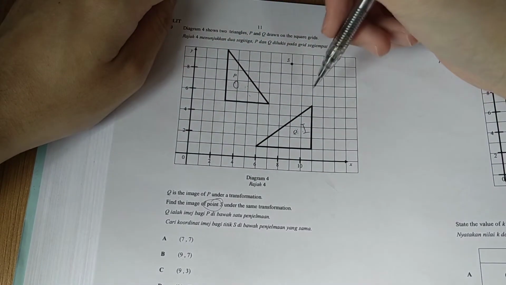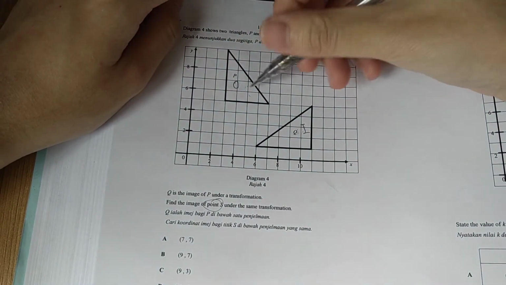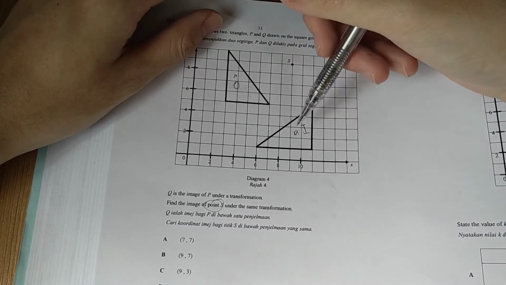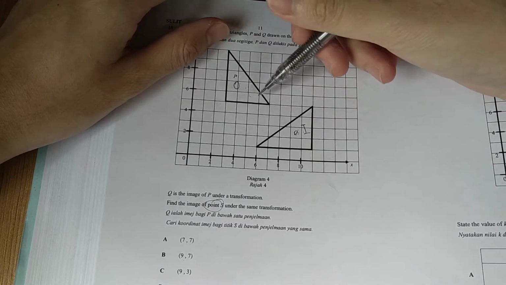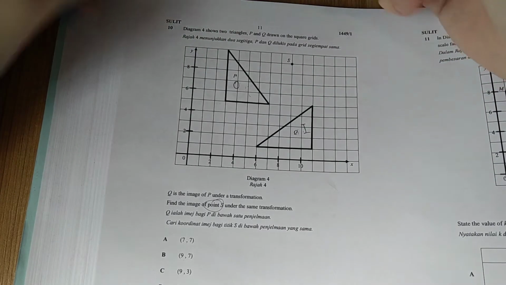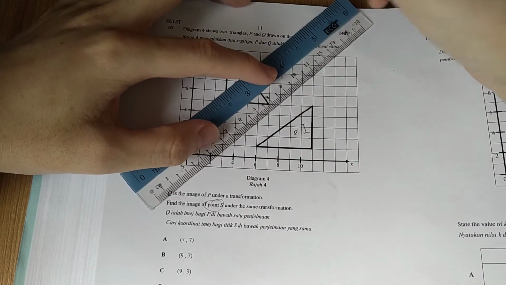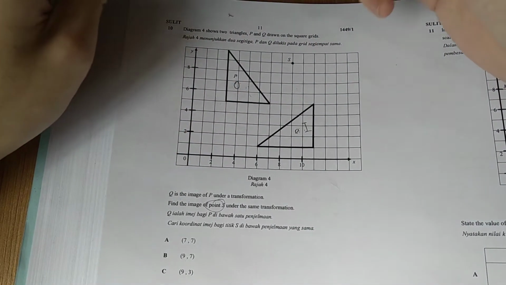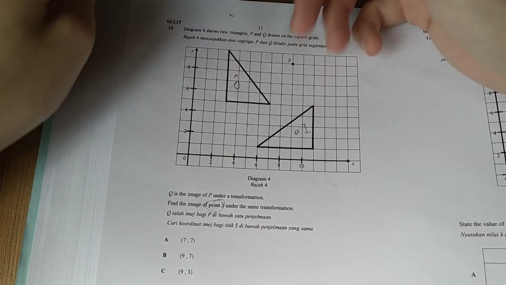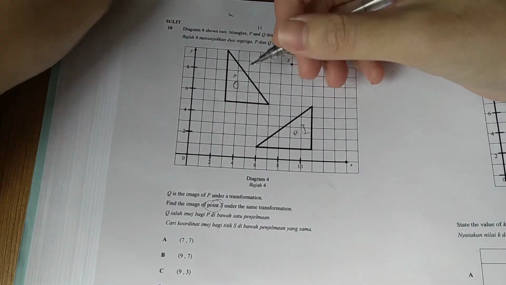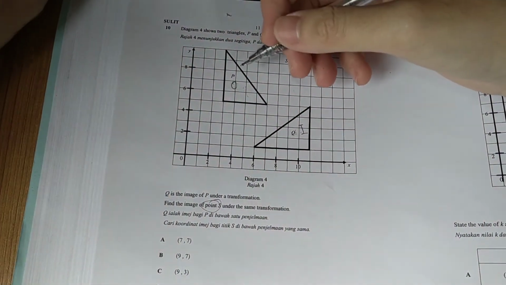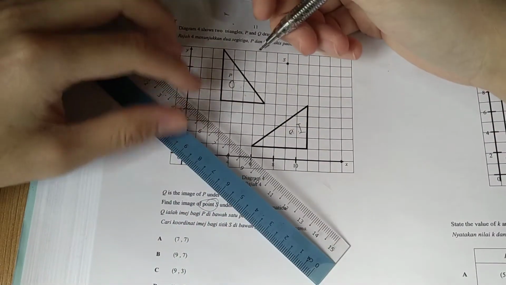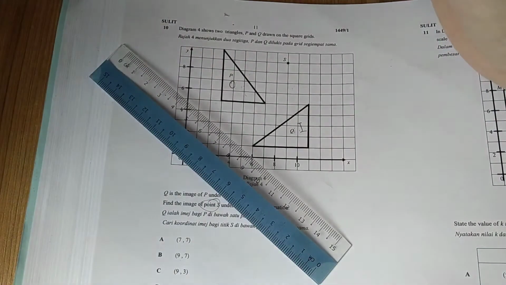So you know P to Q is what? It's not translation, obviously, you just look at it also you know already it's not translation, and it's definitely not reflection, because yeah, how can you reflect like this? So it's not enlargement also, because they are the same size. So it's rotation, right? But maybe some of you will say, bukan reflection ke? Alright, if you don't know, tak apa. You're not sure, right, whether it's reflection or rotation.